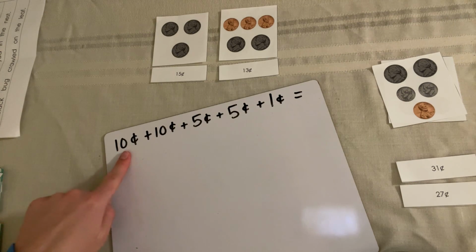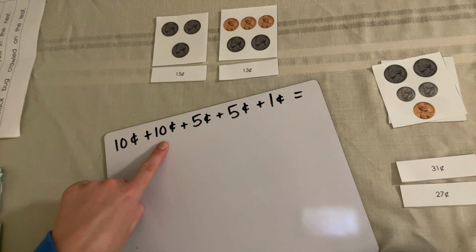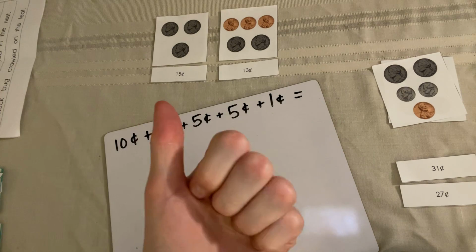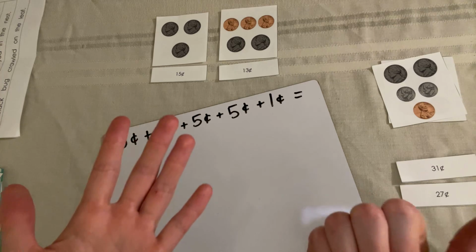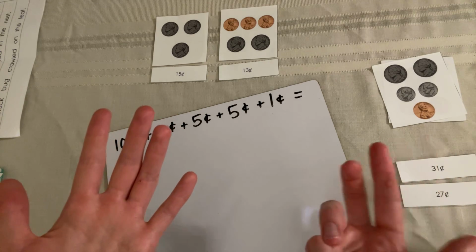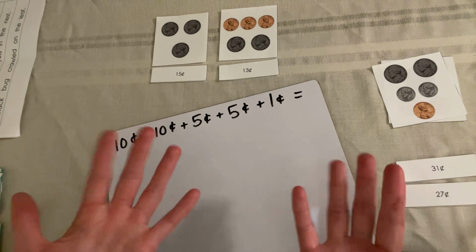I'll put 10 in my head and count up 10 more. 11, 12, 13, 14, 15, 16, 17, 18, 19, 20.